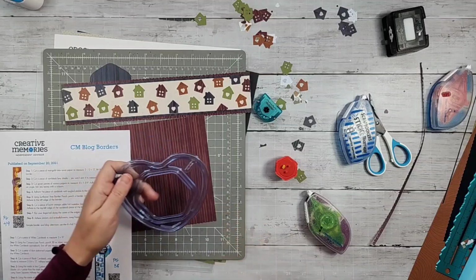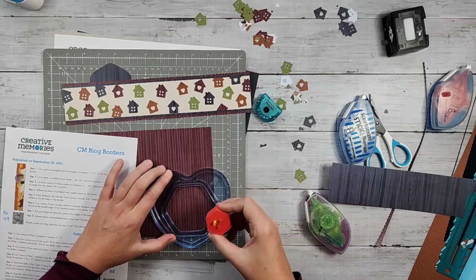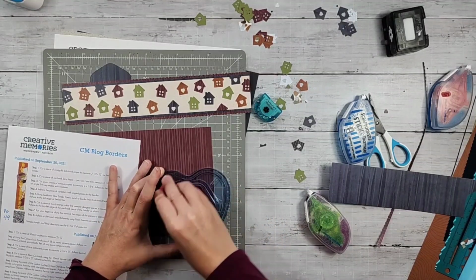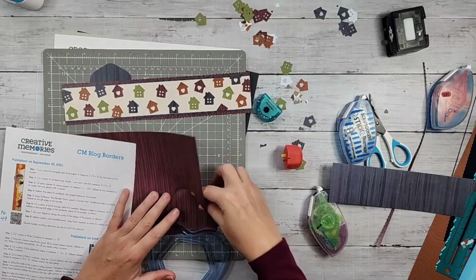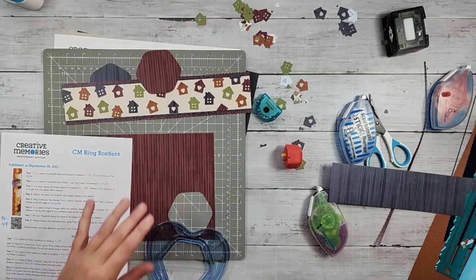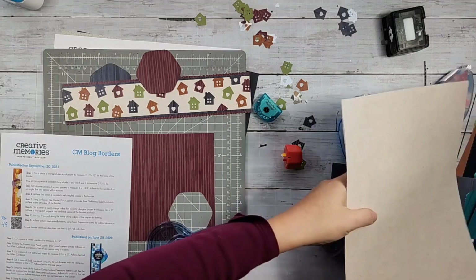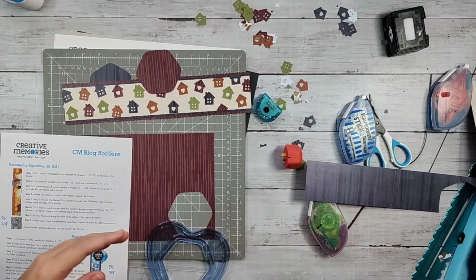I'll go ahead and cut a full one out of the berry colored paper. And, well, I need to cut the brown.